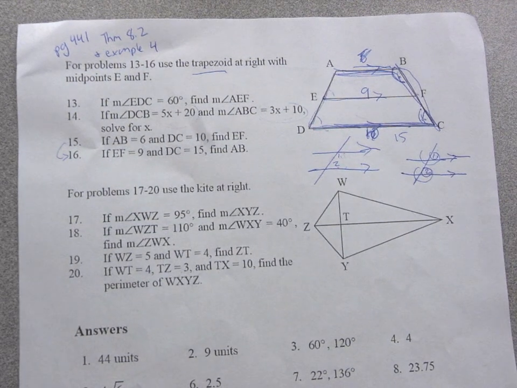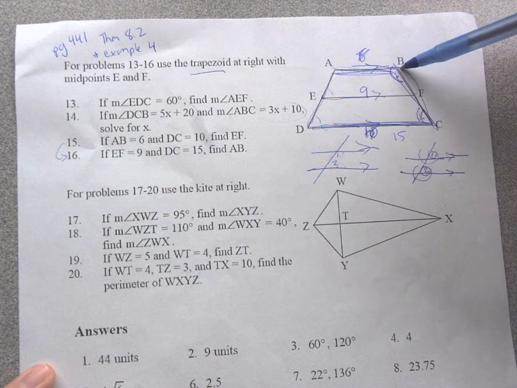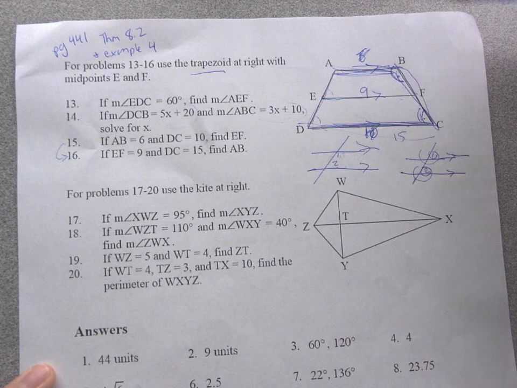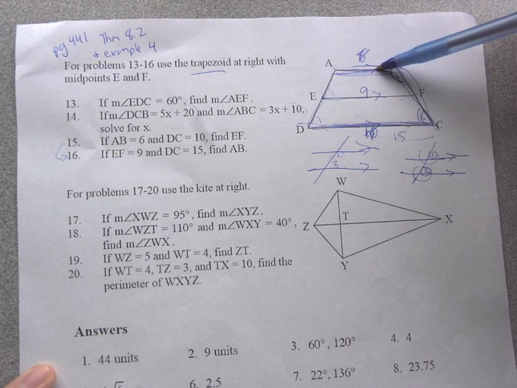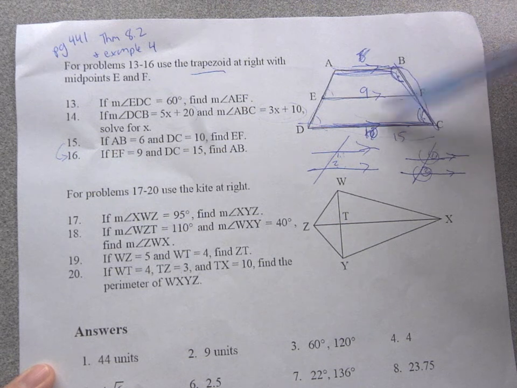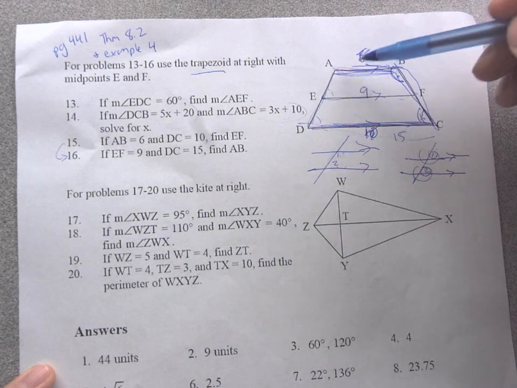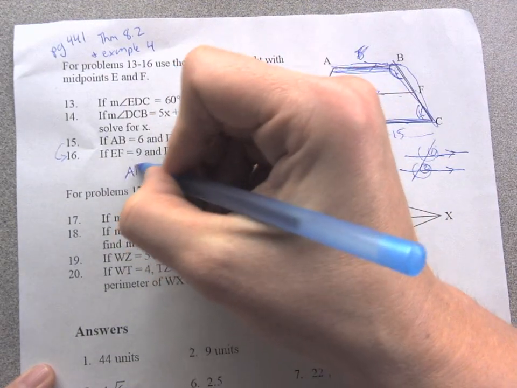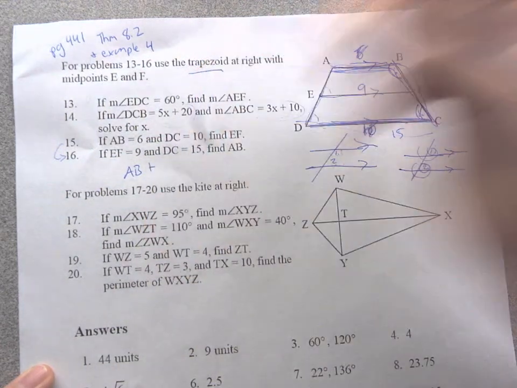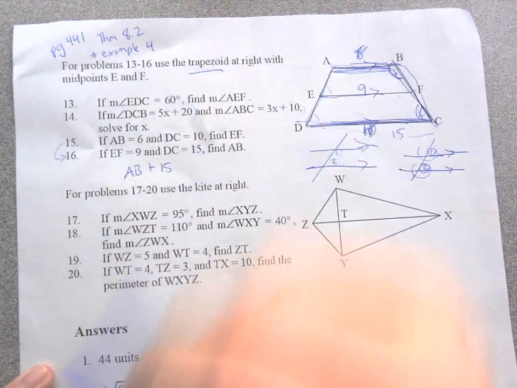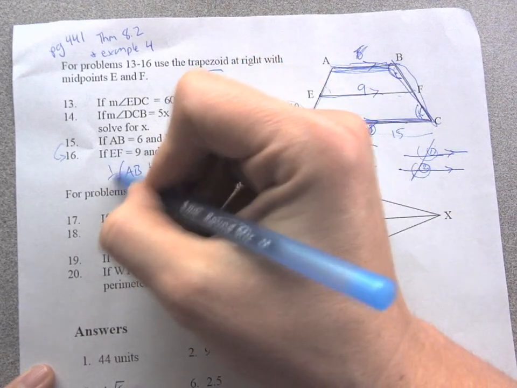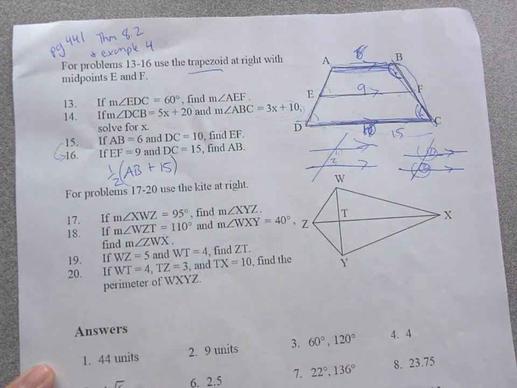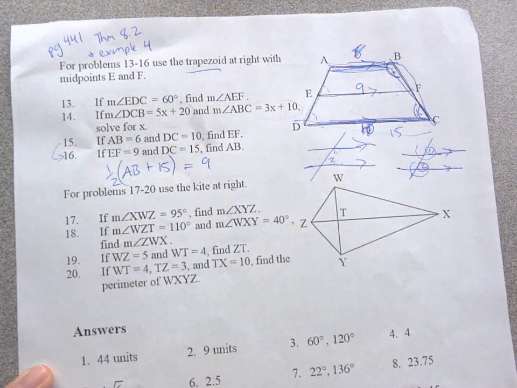This is a little trickier. It's still the average idea, but if I average AB with DC, I get EF as a result. So I can't just average these two and get this one. That's not going to work. I'm supposed to average these two to get this. Since I don't know what AB is, I'm going to have to use a variable. If I take the length of AB, which I don't know, and add it to the length of DC, which is 15, and multiply that by a half, I'm averaging this length, which I don't know, with this length, which is 15. If I average those two lengths, I'm supposed to get 9.